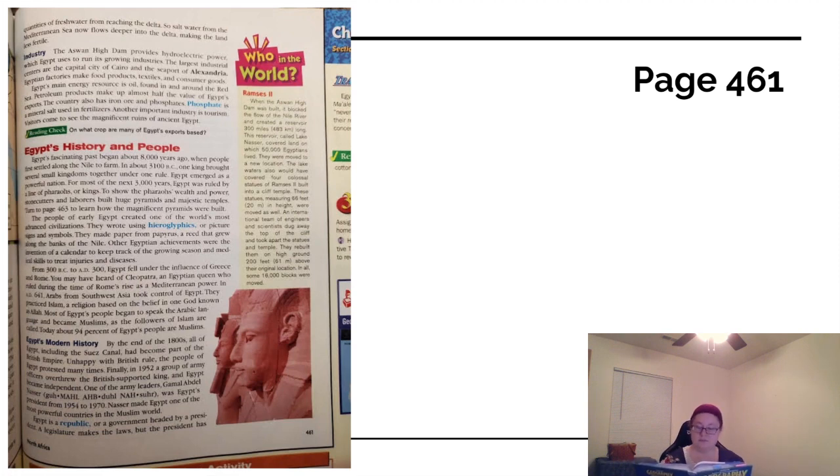Industry. The Aswan High Dam provides hydroelectric power, which Egypt uses to run its growing industries. The largest industrial centers are the capital city of Cairo and the seaport of Alexandria. Egyptian factories make food products, textiles, and consumer goods. Egypt's main energy resource is oil, found in and around the Red Sea. Petroleum products make up almost half the value of Egypt's exports.